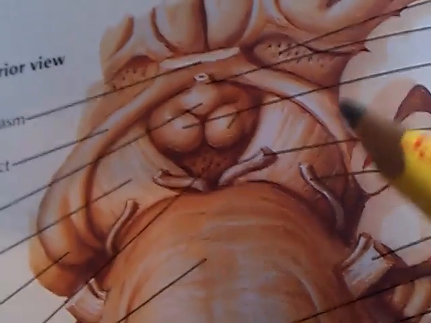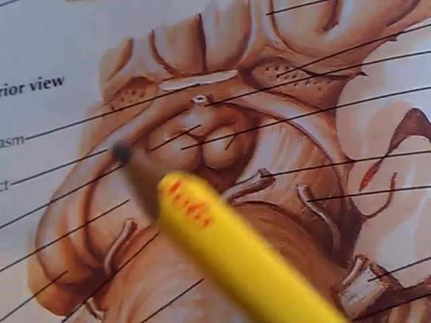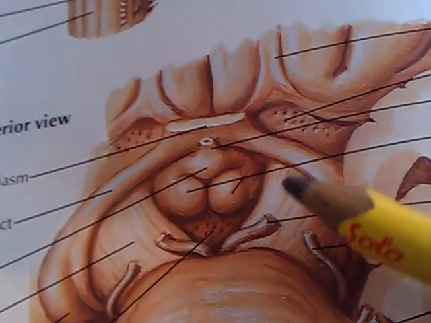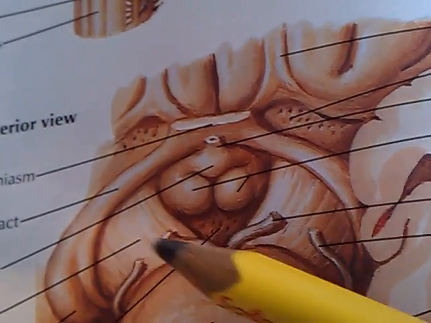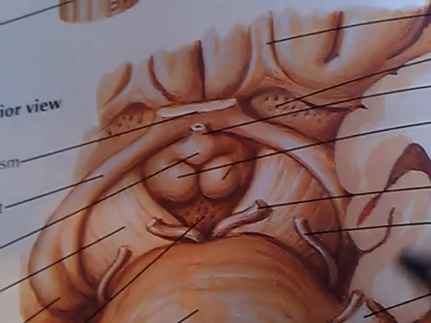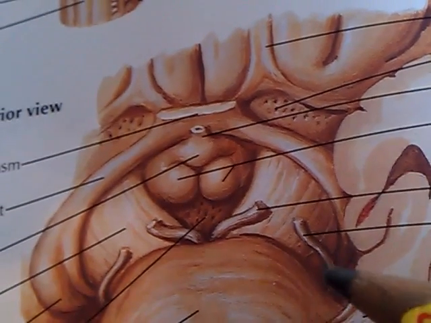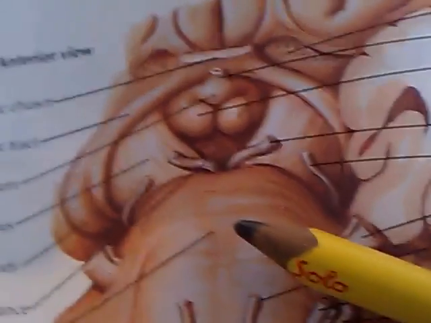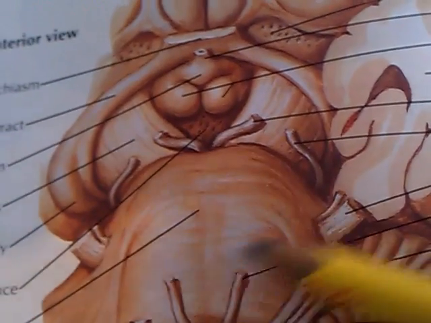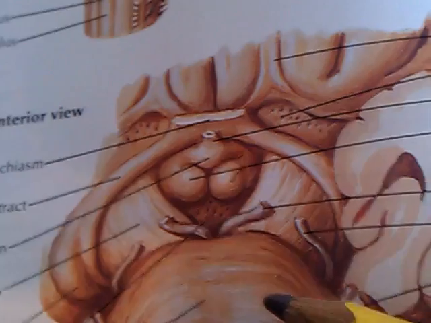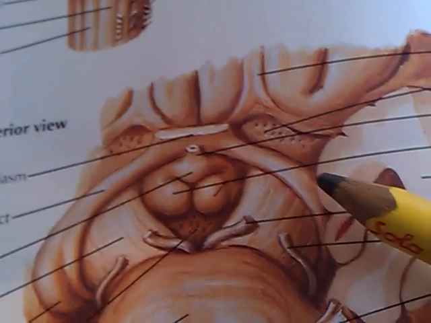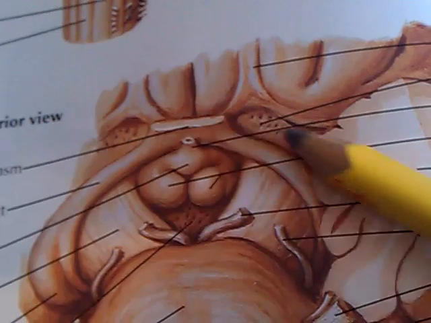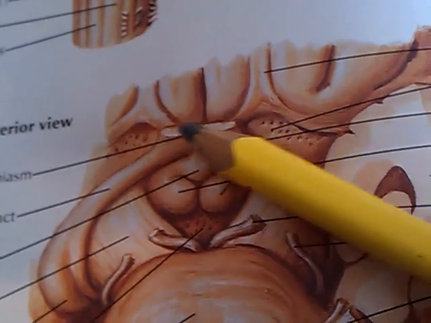This is the anterior surface. Now you have crura cerebri. They emerge from the hemispheres and enter the pons. This is pons. And anteriorly the crura are crossed by optic tracts. This is the optic chiasm.